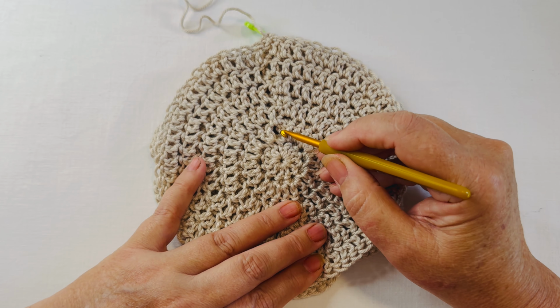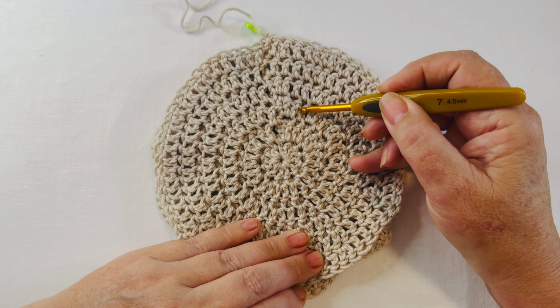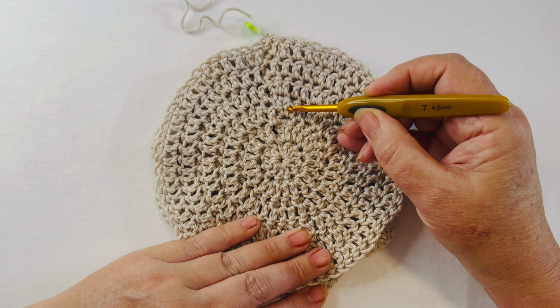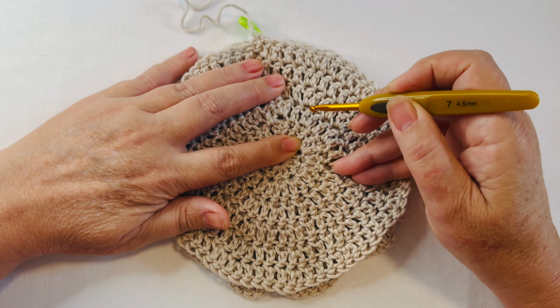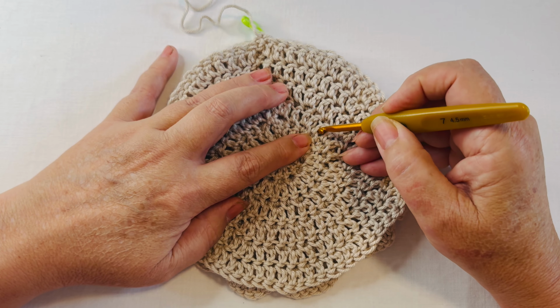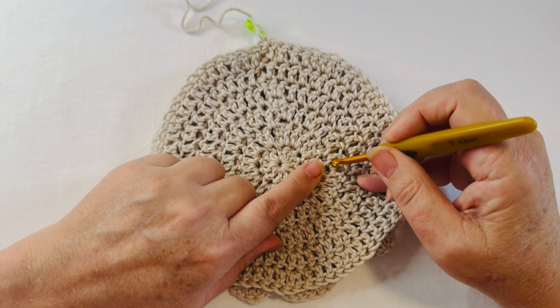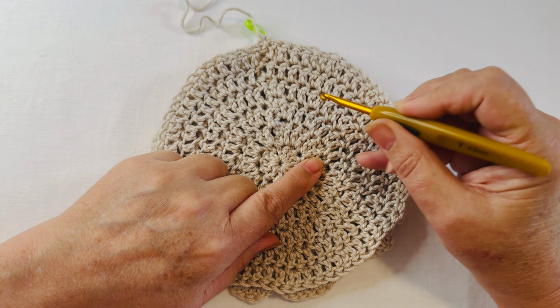So we're going to increase by 12 every round. The third round will be 36 stitches, so you'll have 2 double crochets in one stitch, then the next one will be a single.